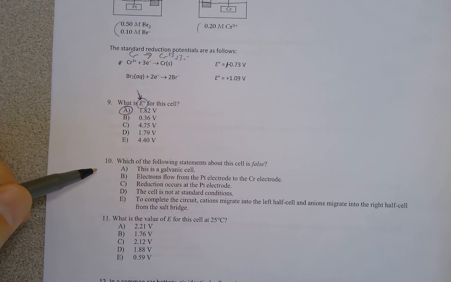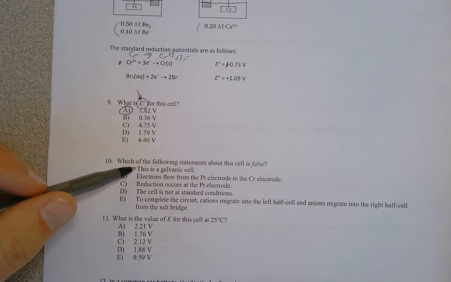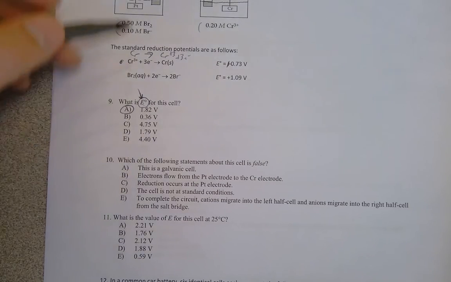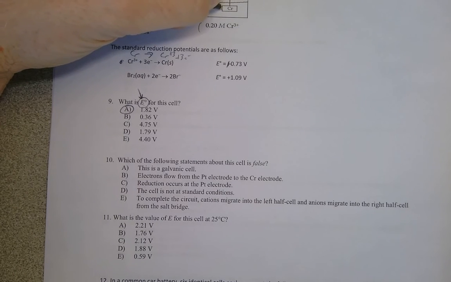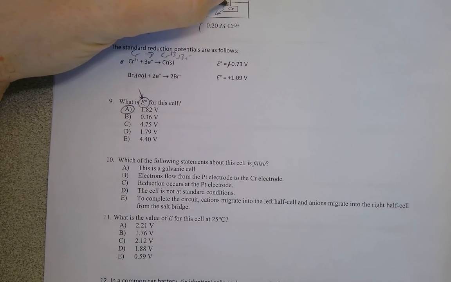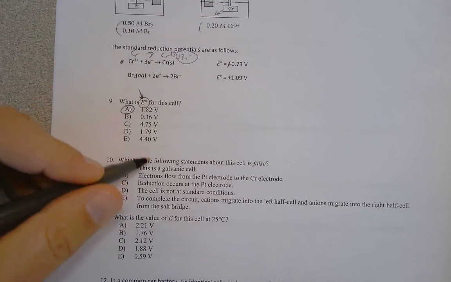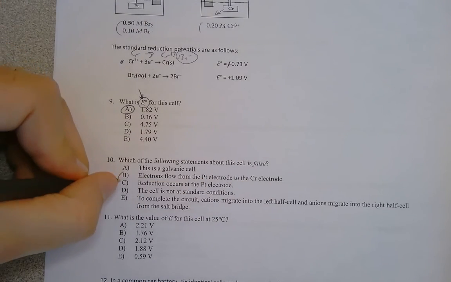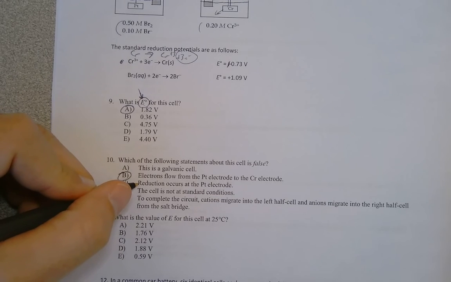Let's see, which of the following statements is false? This is a galvanic cell. Electrons flow from the platinum cathode to the chromium electrode. So yeah, that's where we have a problem. Chromium is going from chromium to chromium +3, and we're generating the electrons here. So the electrons are not going from the platinum electrode to the chromium electrode. They're going from the chromium electrode to the platinum electrode. So this is it right here. Reduction occurs at the platinum electrode. No, that is a true thing.